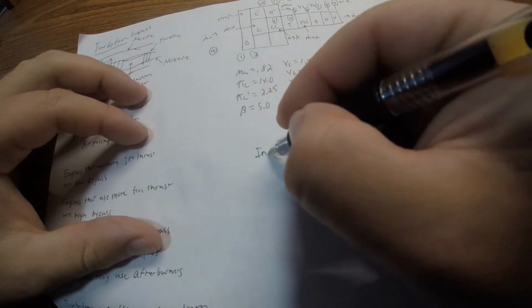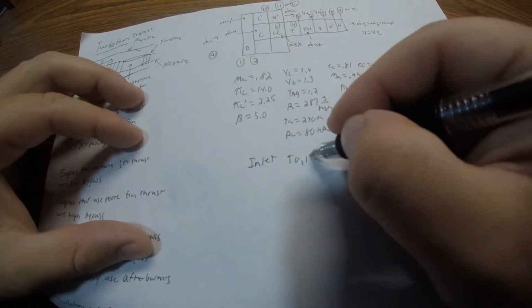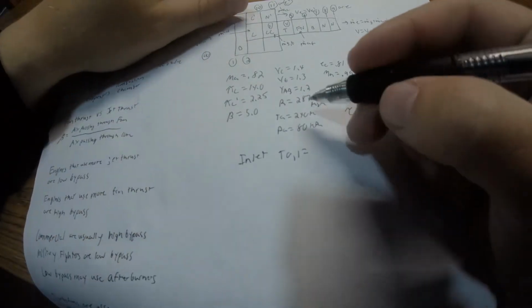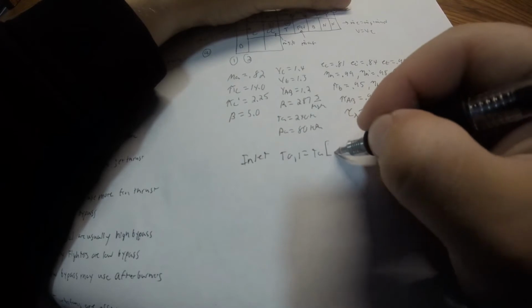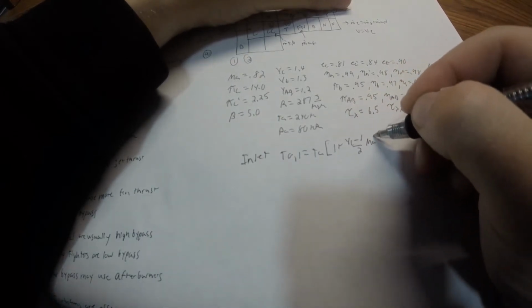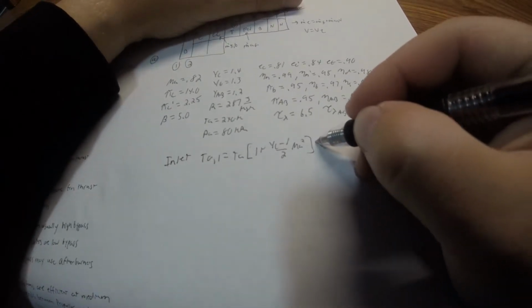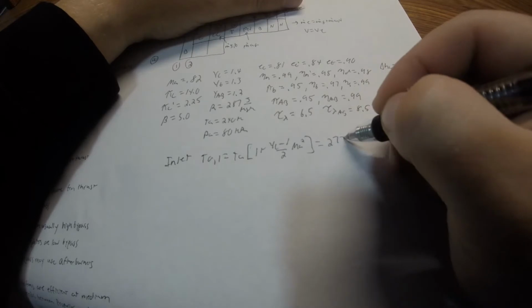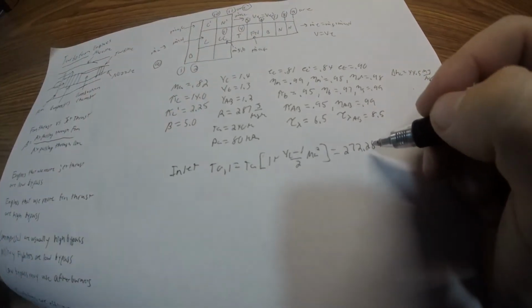So let's start with our inlets. Buckle up. It's going to be a long question. TO1. Let's calculate the total temperature at state 1. So this is just after the air comes in. Use this equation right here. So we expect the temperature to increase, and it does. That'll be 278.28 Kelvin.